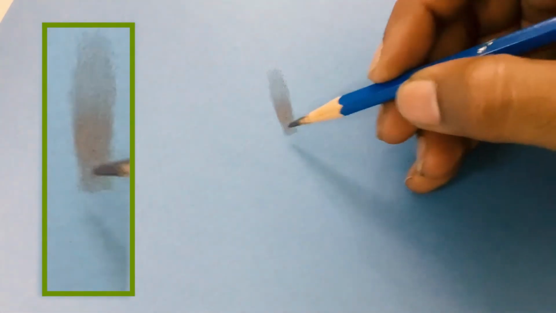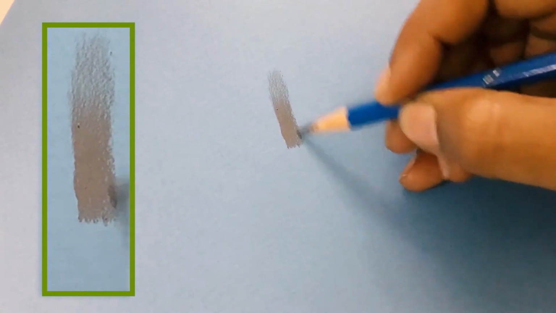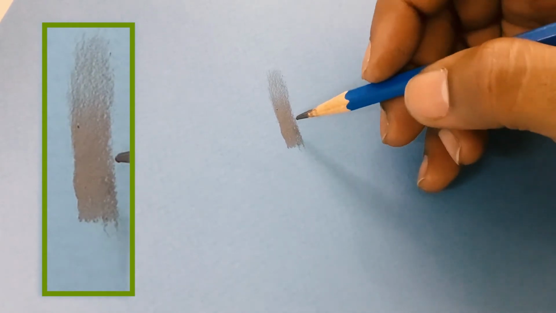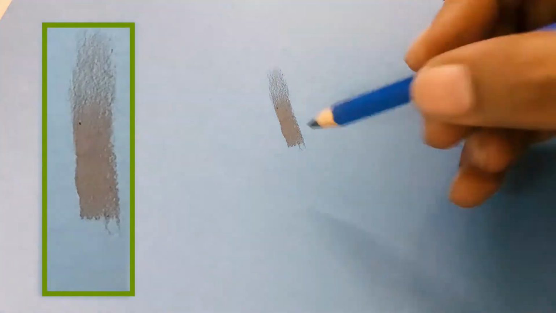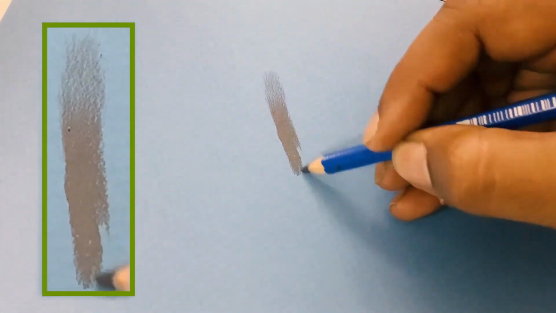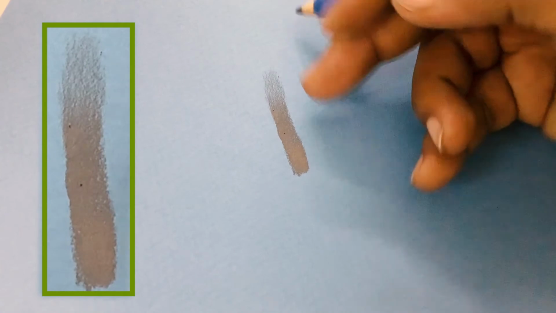I'm just going to take my 4B to extend this dark. And you can already understand that the 4B is delivering most of the dark tone on it. Due to the reflection, it might look a little brownish, but trust me, it's a little black, gray rather. And the 6B does not make any big difference from what the 4B already delivered.